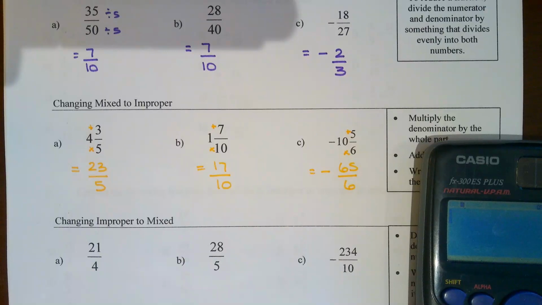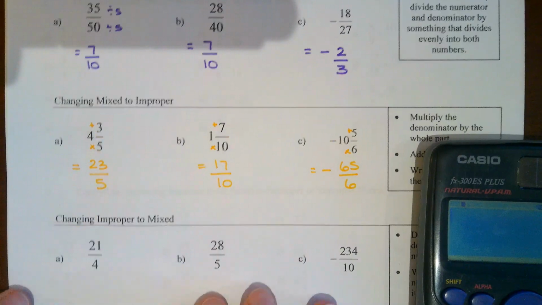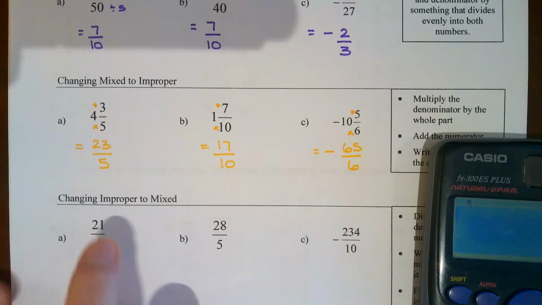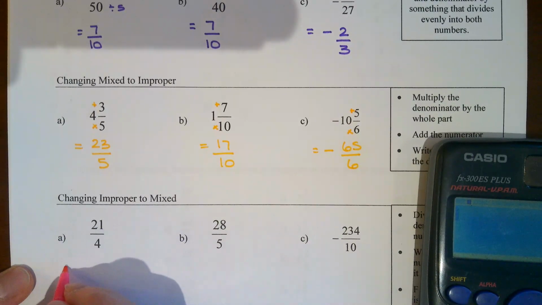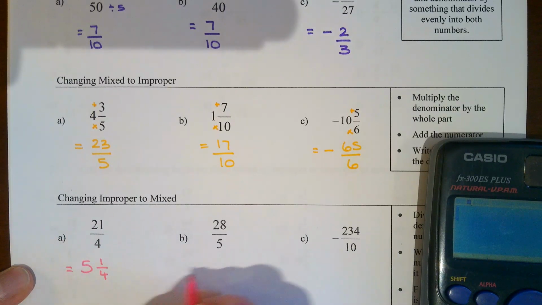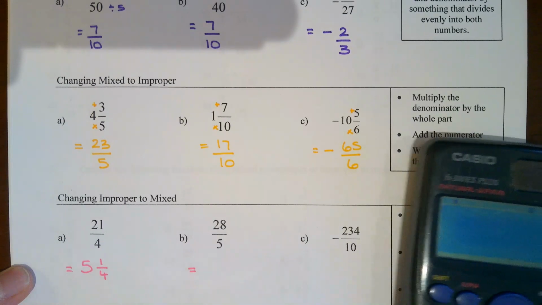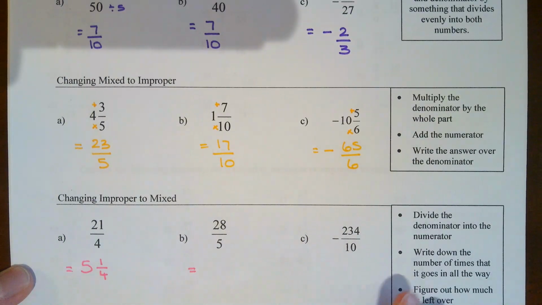When I want to change from improper to mixed, I'm going to look at how many times 4 goes into 21. So I think, well, okay, if it goes in 4 times, I'm at 16. If I go in 5 times, I'm at 20. I think that's the closest I can get. So it goes in 5 times. 4 times 5 is 20, but I need to get to 21, so I have 1 left over.